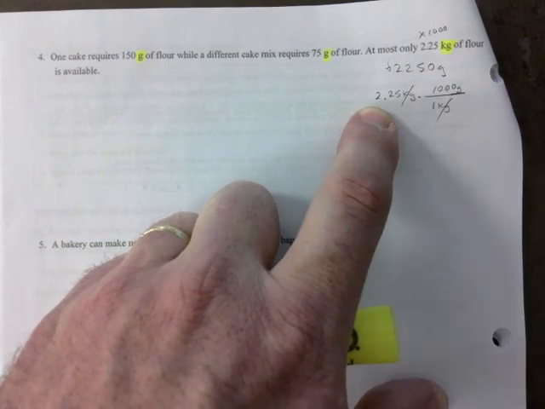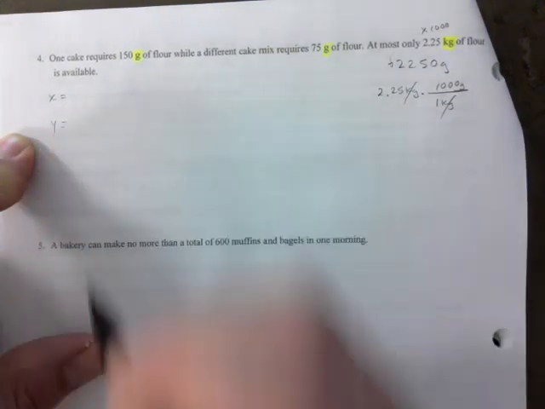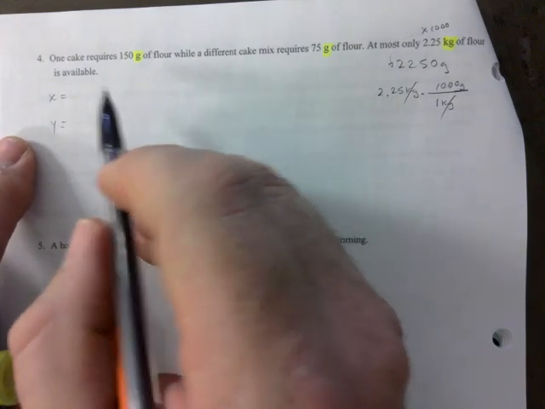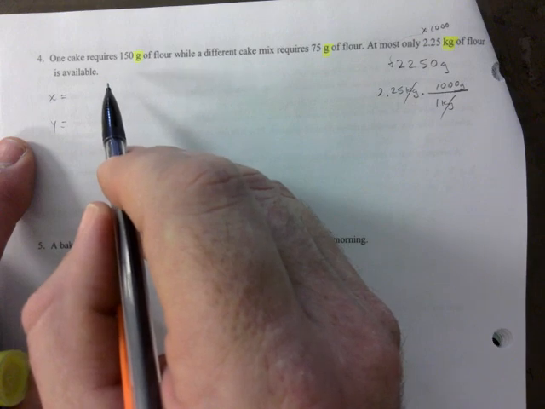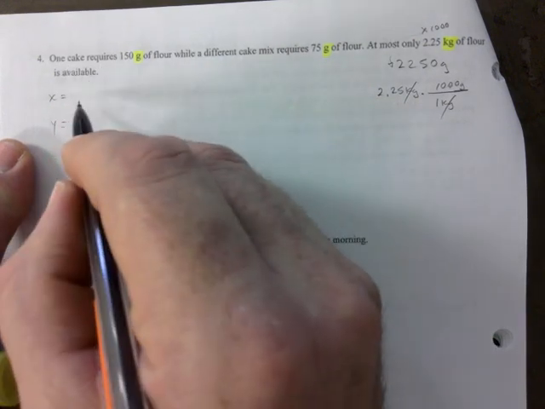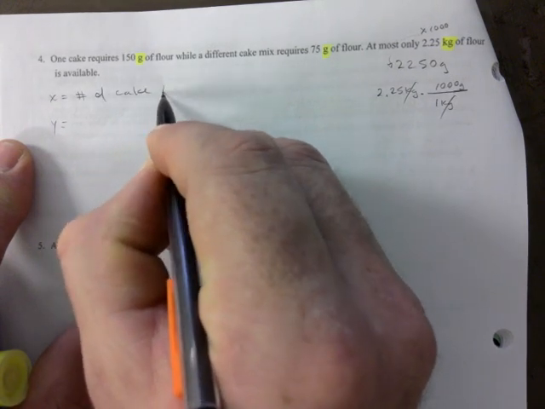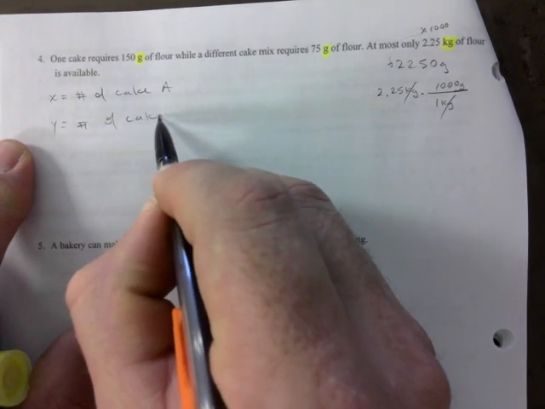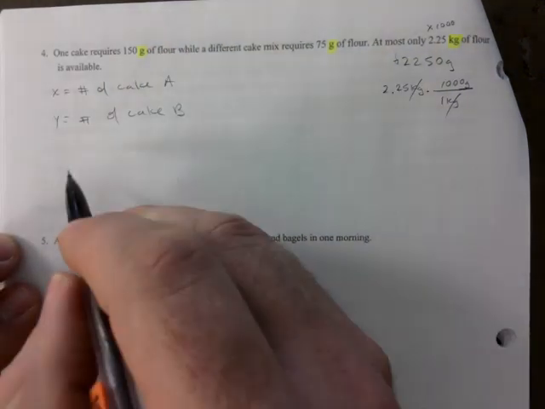You're multiplying this by 1,000, right? Okay, let's go here. What would the units be? What are we talking about here? It's actually the number of cakes, yes, number of cakes. So this would be number of cake type A, let's call it A, and number of cake type B.